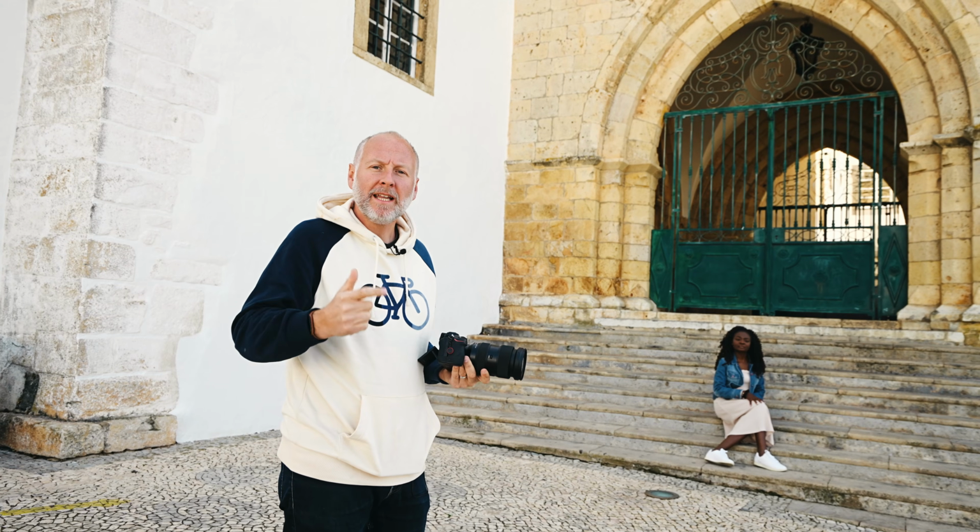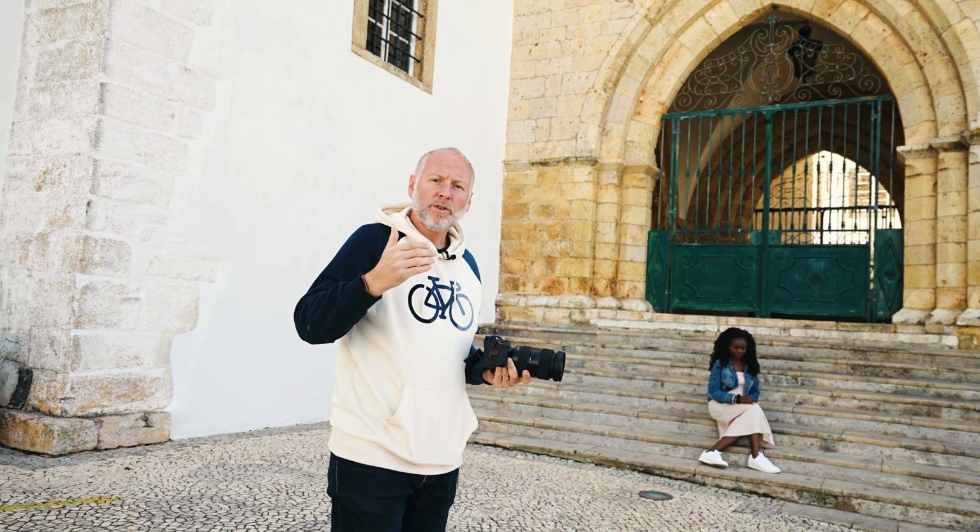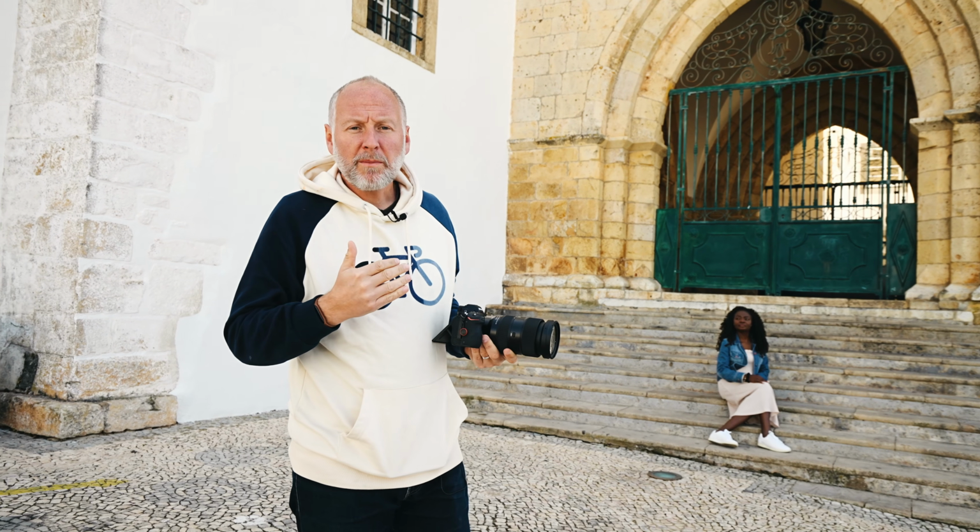Small changes, big visual impact. Now let's move to rule number 2. So we will talk about strong lines behind the model and how not to decapitate your model and how to avoid disturbing shapes behind.